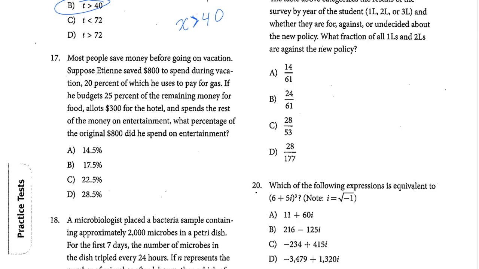So it's a piece-by-piece problem. For gas, we're looking at budgeting 800 times 0.2. All right, so that gives us 160 that we budgeted for gas. That's just how we find percentages. If we think about the leftover, that'd be 800 minus 160, so we have 640 left over. And then we said we budgeted 25% for food. So that means we put 160 into food.